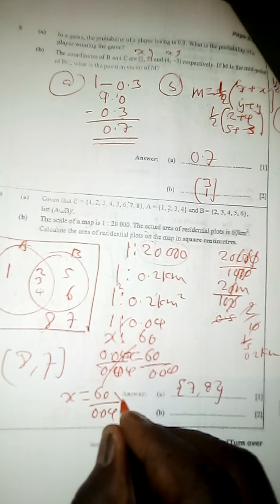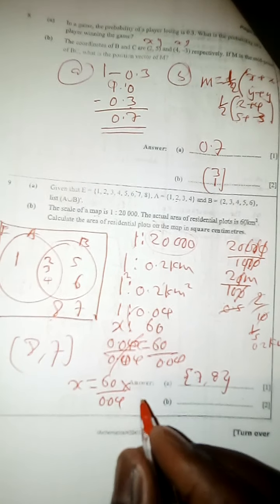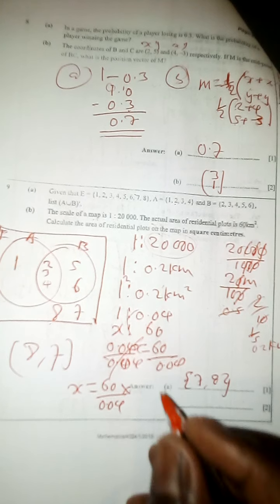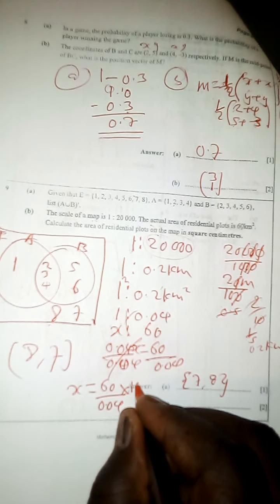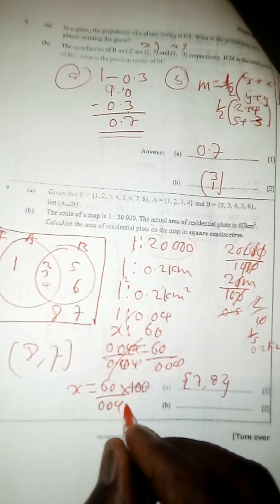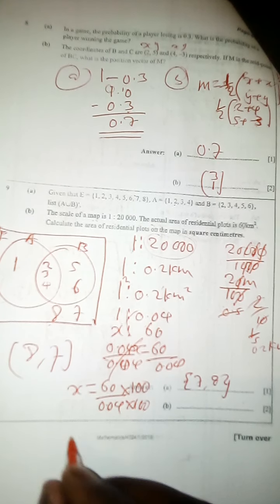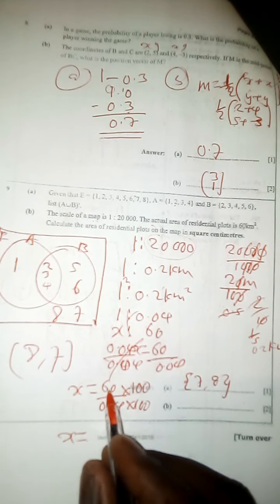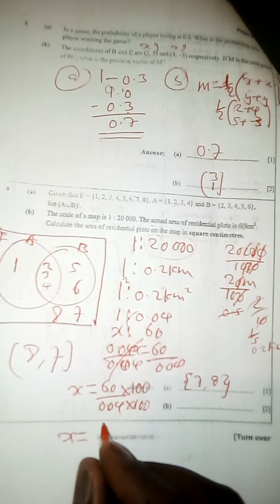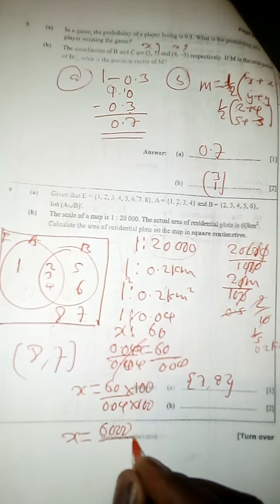So multiply this by 100, because we have 2 decimal places here, even here by 100. So you say X is equal to 60 times 100 to be 6000 over 4.